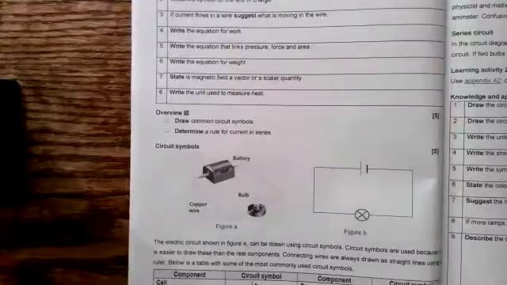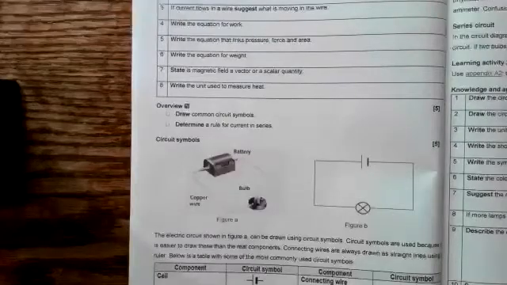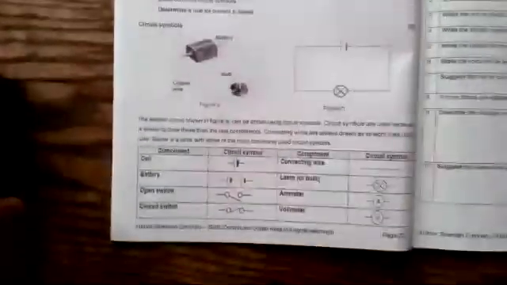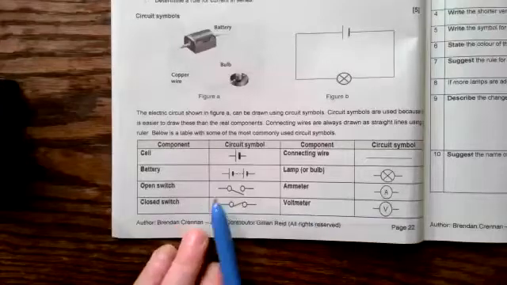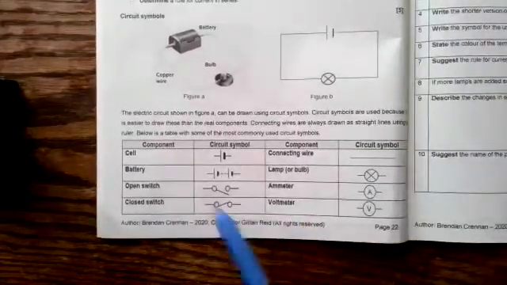So when we're making electric circuits, we have some symbols which are very, very easy to identify, and these are common circuit symbols for electrical components. So you've got 8 of them that you need to learn. Okay, so these are the 8 components.